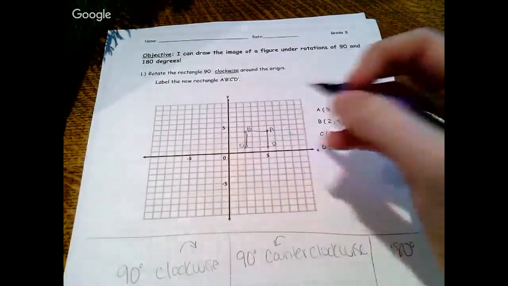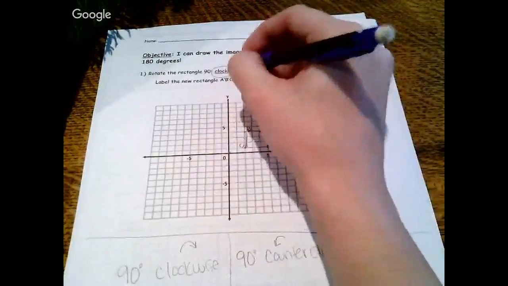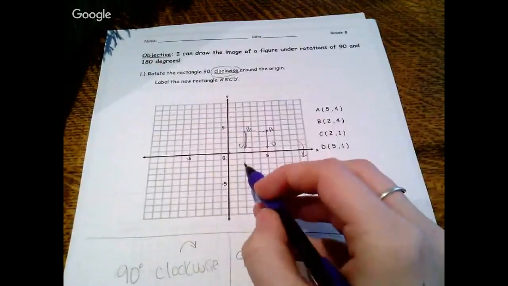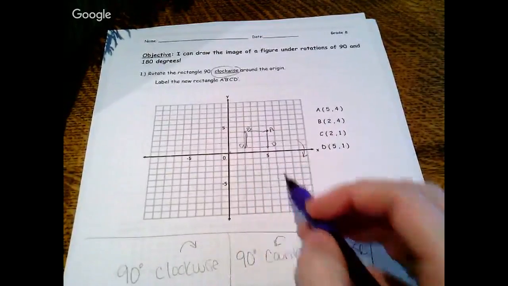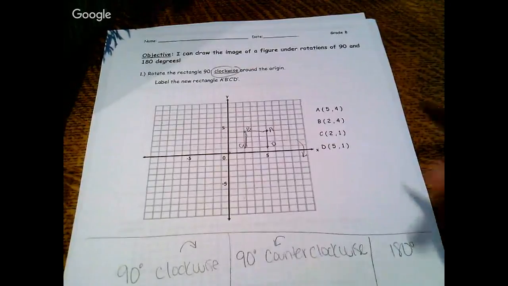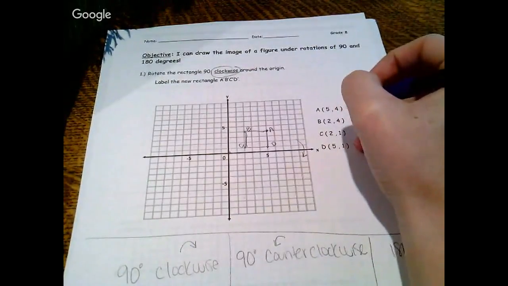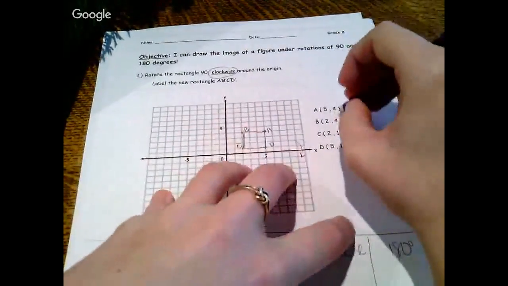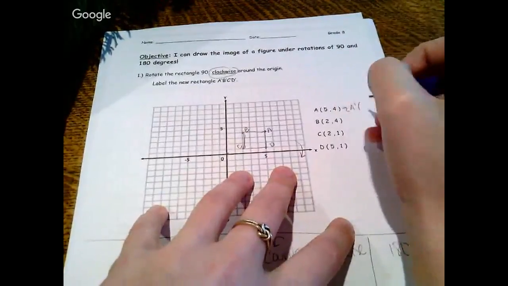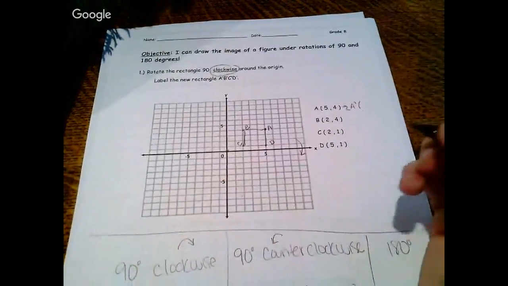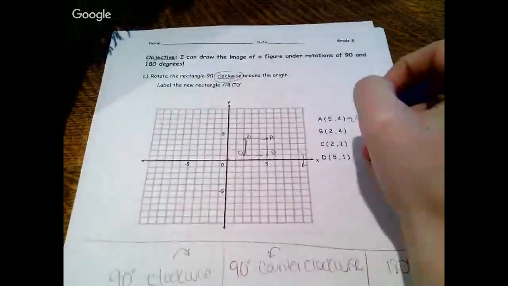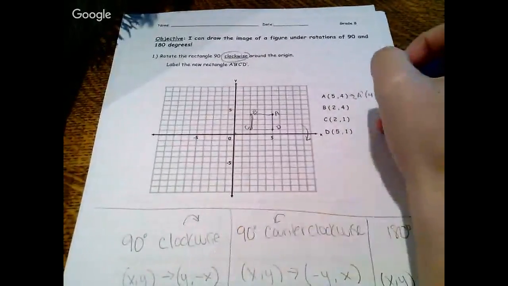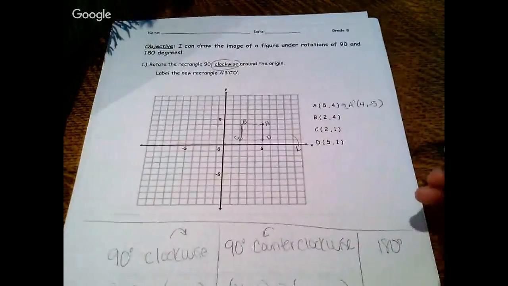Now, you can imagine what would happen when we take this and rotate it 90 degrees clockwise, right? We know it's going to go over here. So somewhere over here, C is going to be here, B is going to be here, and so on. But let's use our rule to help us. So A became A prime, and for 90 degrees clockwise, I have to switch my x and y. So it's going to be (4, 5), but I have to change my x value, so it's going to be -5 for my x value.